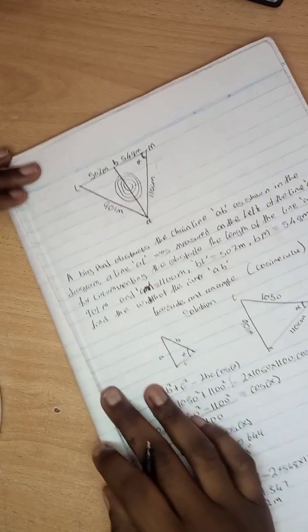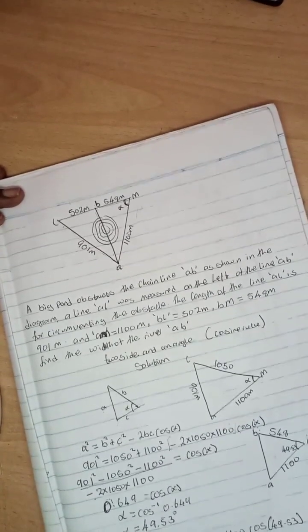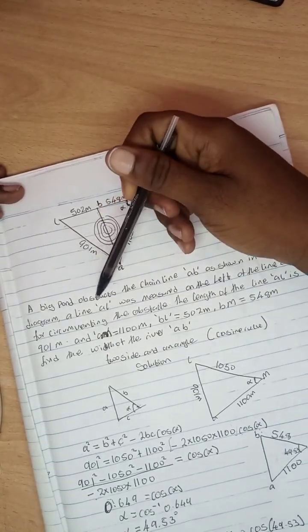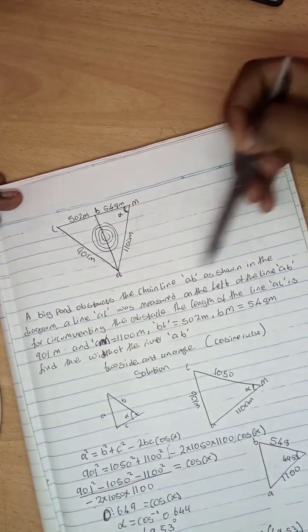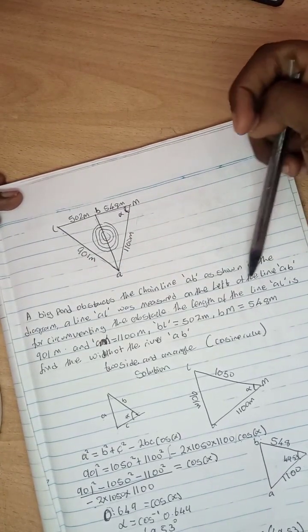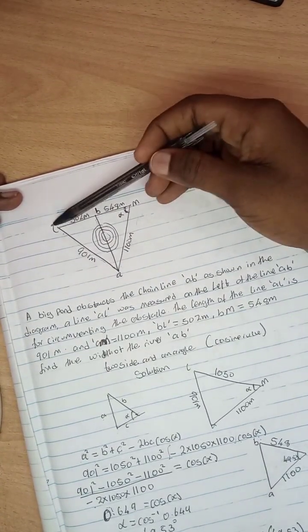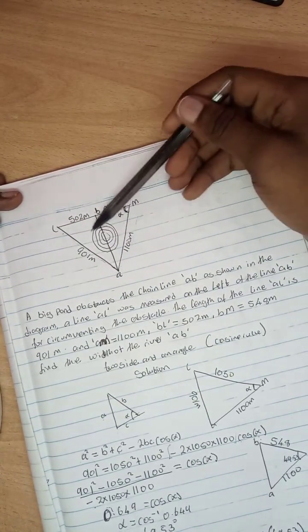For this second question, I've already solved it, so let's get on with the explanation. It says that a big pond obstructs a chain line AB. So this is the chain line AB shown in the diagram. A line AL was measured on the left side of AB, and AM on the right side of AB, for circumventing the obstacle, which is the pond.